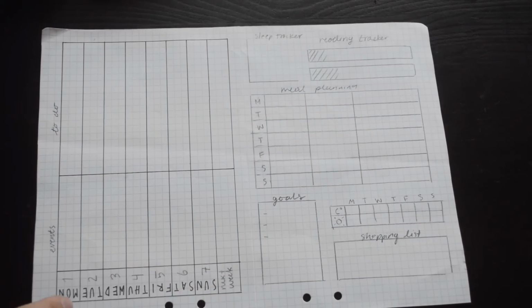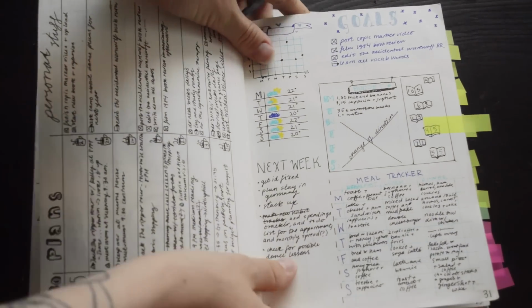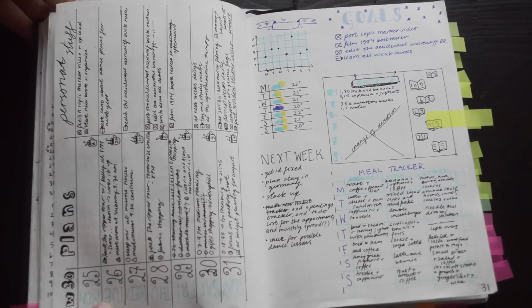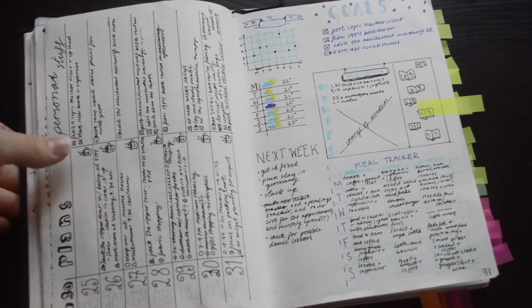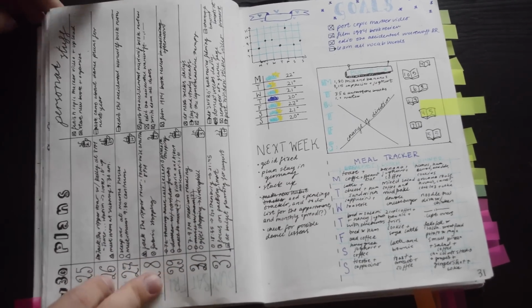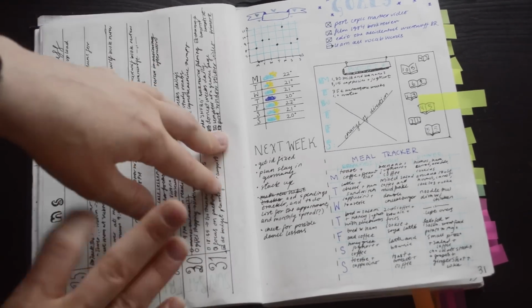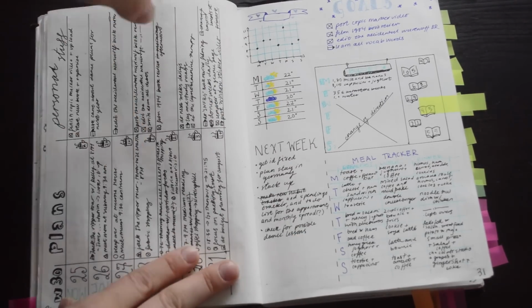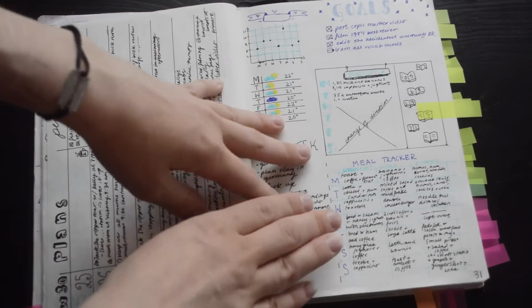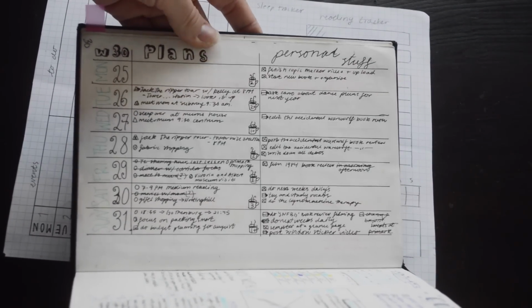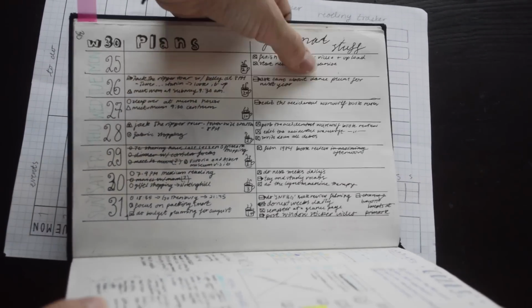This is one way of doing it, and I only have one example of doing it this way, and it's this one right here. This is not my best spread. I actually kind of hate this spread, but that's a different story. Here this week I was at dance camp, and I didn't really need so much planning, but I needed to do more of a budget and a weather and meal tracker and that sort of thing. So I did that instead, the planning for that week, where I have plans, events, and personal stuff.